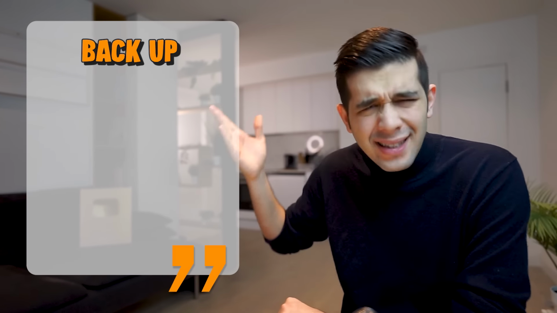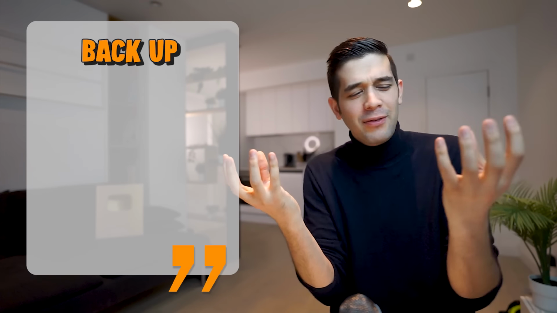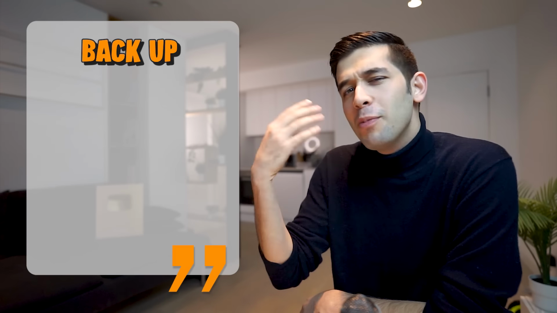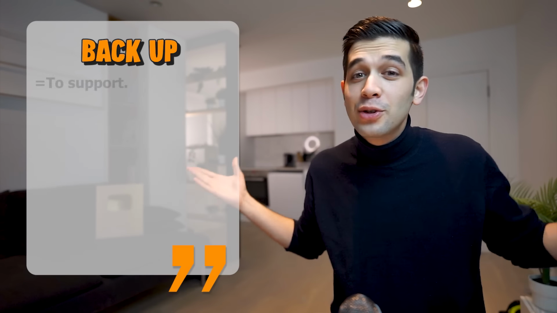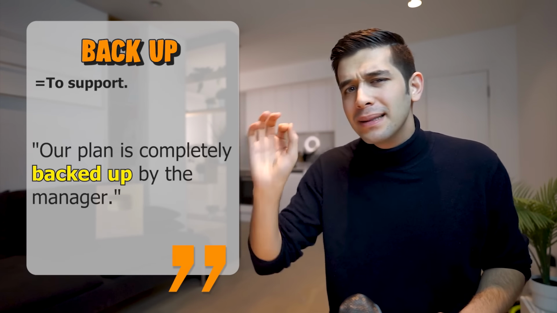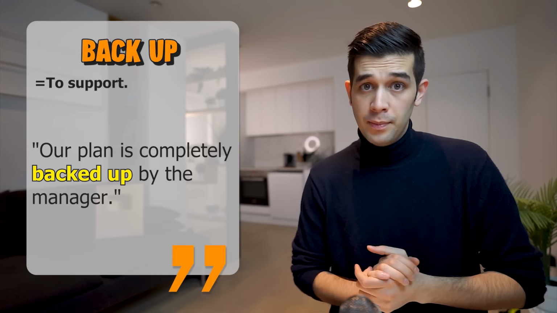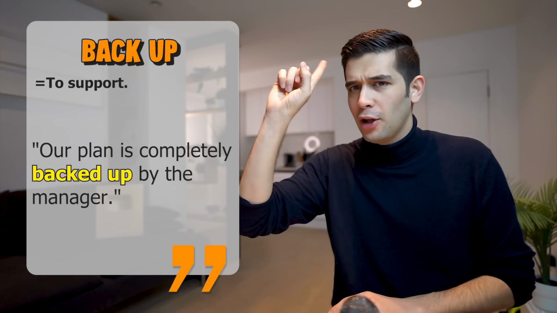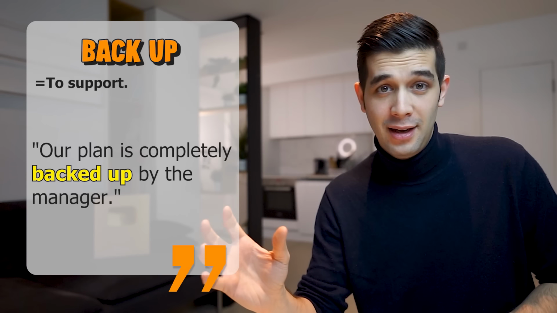Next phrasal verb, back up. What? Back and up? Does it have anything to do with back and up? No. That's the beauty of phrasal verbs. You put 2 different words that have 2 different meanings, and bam, you create a new word with a new meaning that has nothing to do with either of the 2. If you back something up or back somebody up, you support them. Our plan is backed up by the manager. It's not backed and it's not upped. It has the support of the manager.